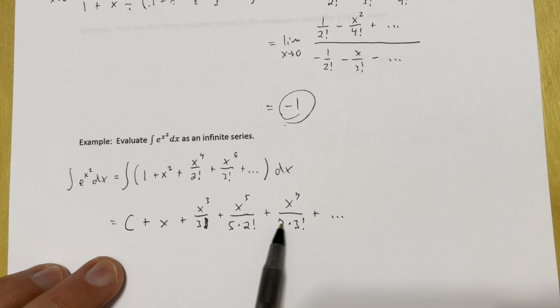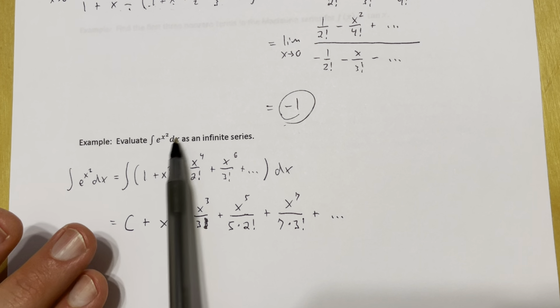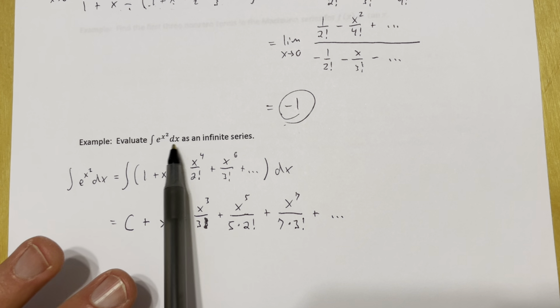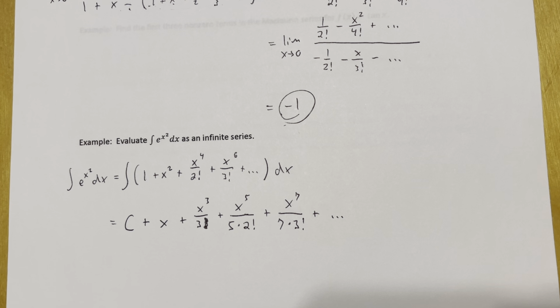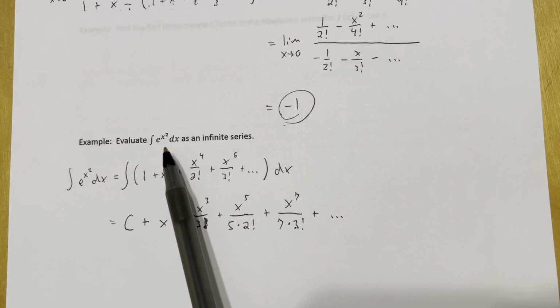So the reason this is really cool is because not only does e to the x squared not have an antiderivative, but this integral in certain forms actually shows up in some really important applications. One of which is in statistics. We need to integrate a function that's very similar to this one, but you can't do it directly.